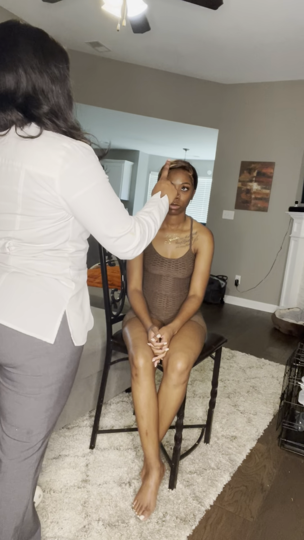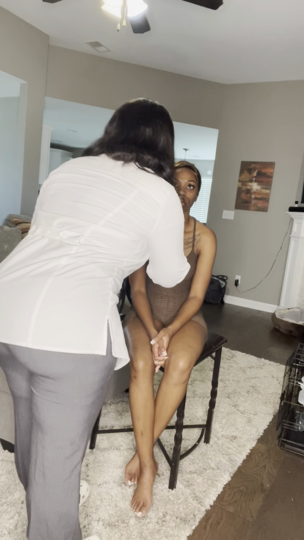Okay, so next we will go ahead and use our ophthalmoscope to take a look at the optic disc. Okay, vessels are present.